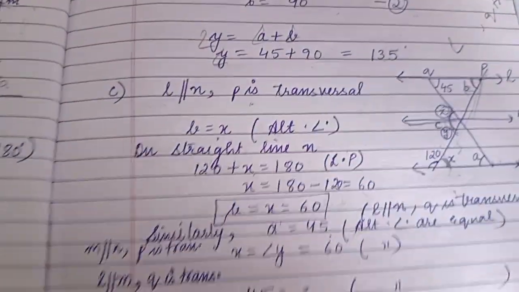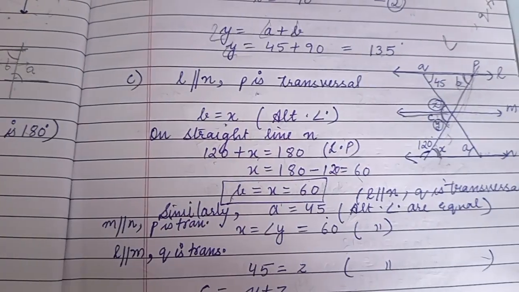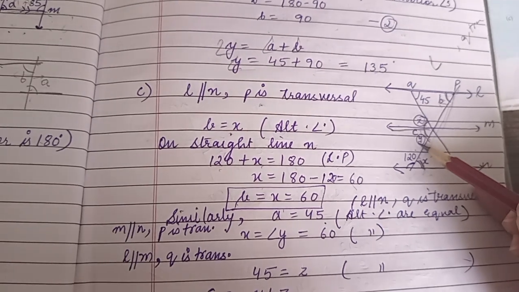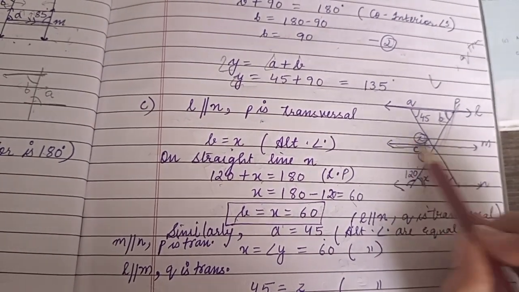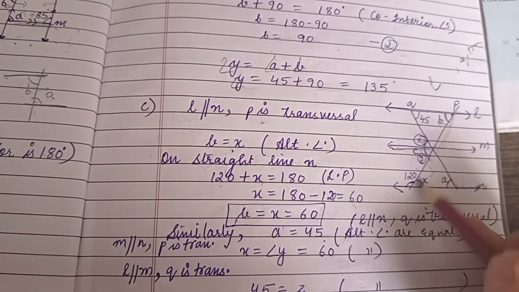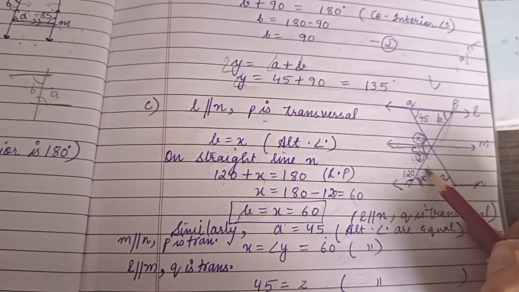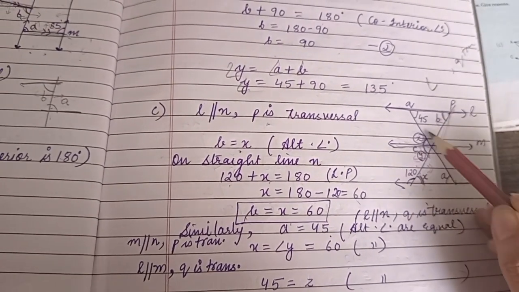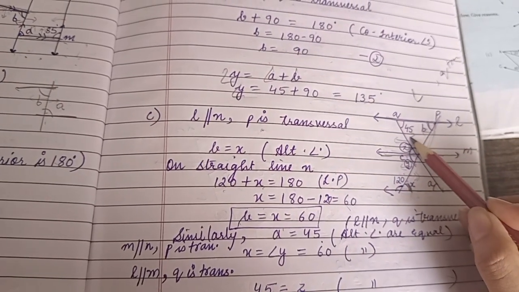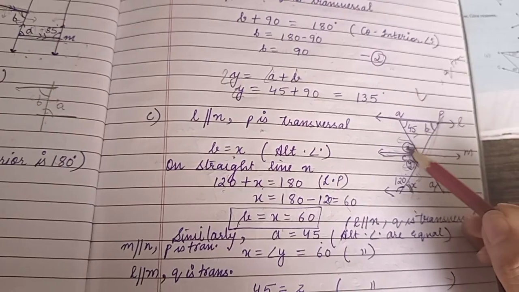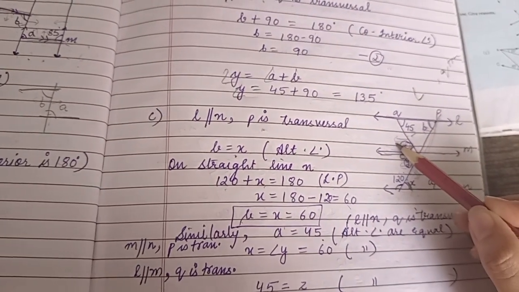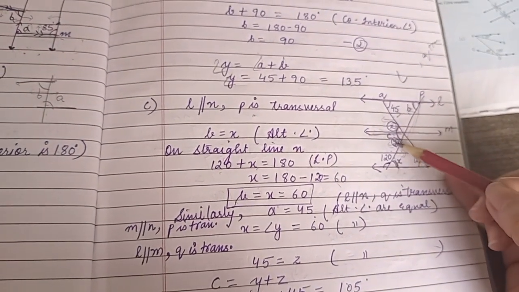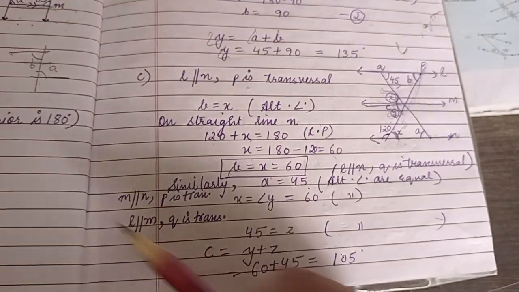Now which angles do we have to find now? A and C. Yes or no? A and C. C I have taken in two parts, the Z and Y. Now check these lines, M and N, they are parallel. This is the transversal. Y on the left side, X on the right side. Alternate angles are equal. Similarly over here, this and this line are parallel. Z on the left side, this on the right side. They both are equal. Why? Left and right, alternate. Right? Got it? So I got the value of Z and Y. By that I can get the value of C. So check what I have written.